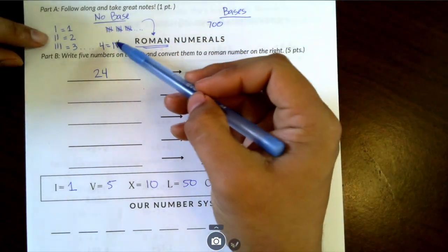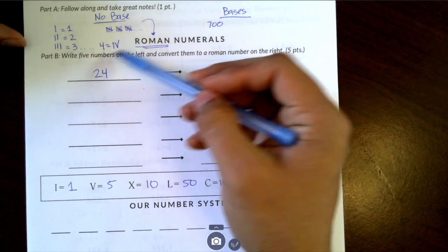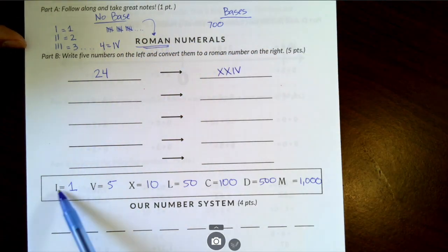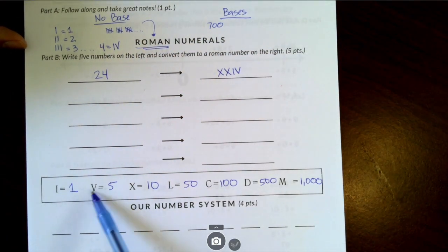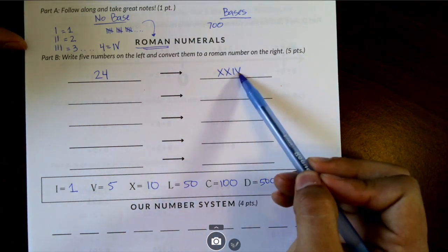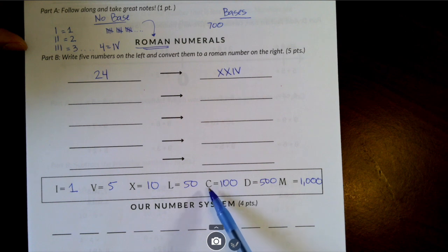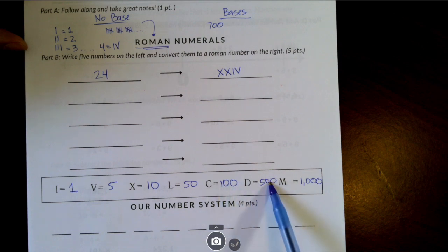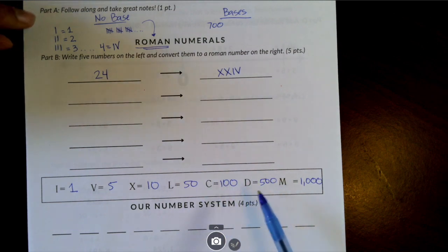Okay, so this is, in my opinion, a little confusing, but if you ever see a smaller number in front of the bigger number, that means that you're going to subtract. So IV means subtract. If I do a C and then a D, CD is actually 500 minus 100, so that gives us 400. Let me give you another example.